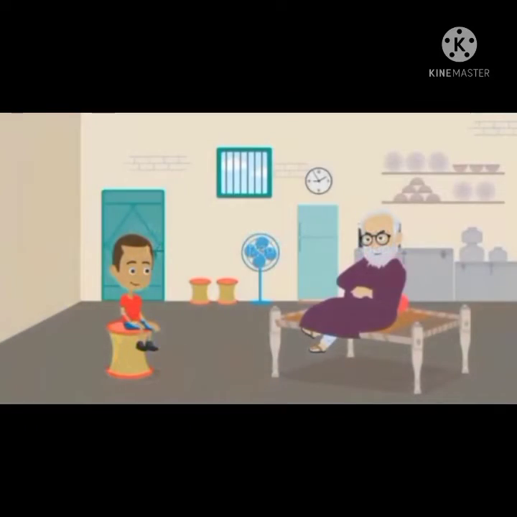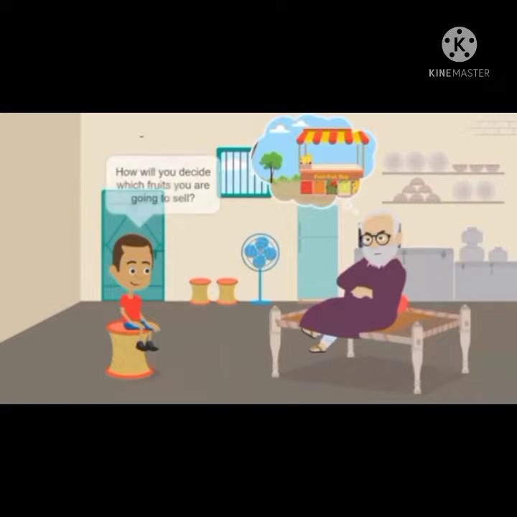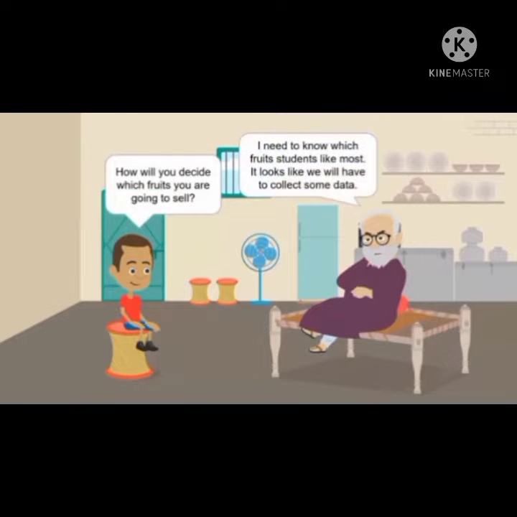Dadajan is a true believer of healthy eating. That's why he decided to set up a fruit shop in Asif's school. How will you decide which fruits you are going to sell? I need to know which fruits students like most. It looks like we will have to collect data.